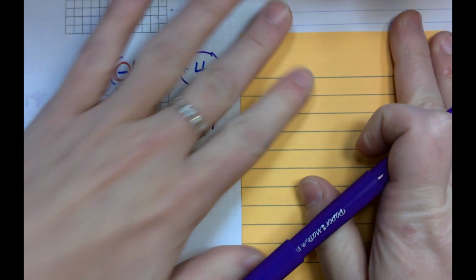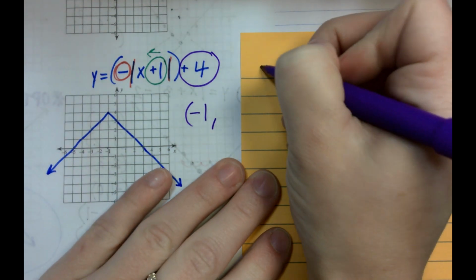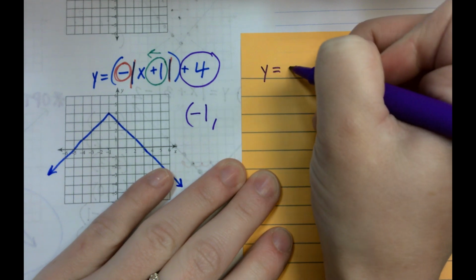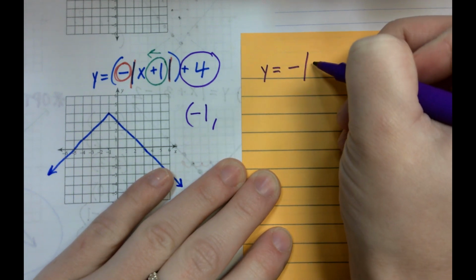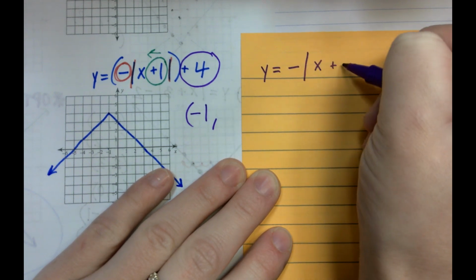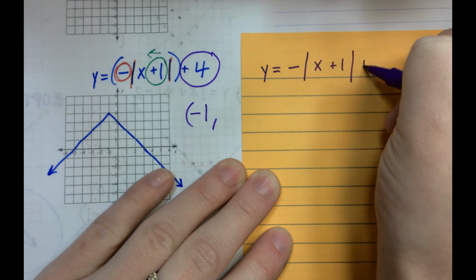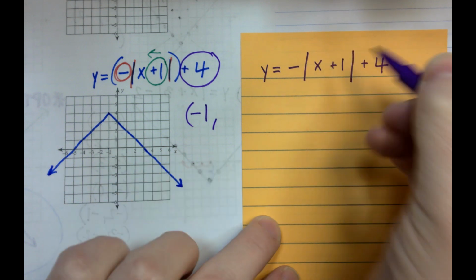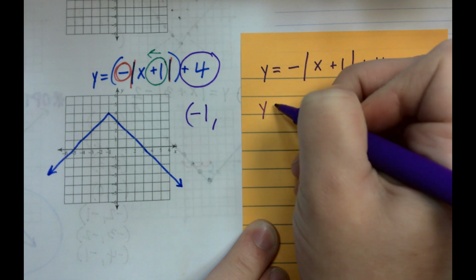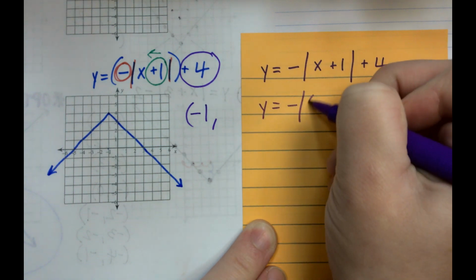So when x is -1, our equation is y equals negative absolute value of x plus 1 plus 4. We said x is -1, so I'm going to rewrite it.